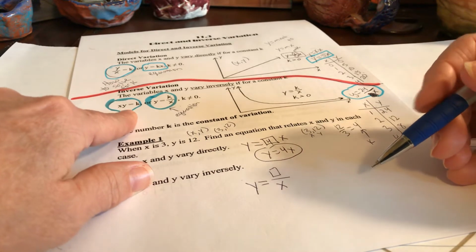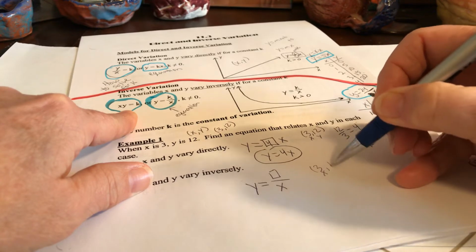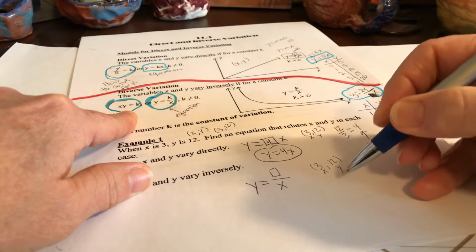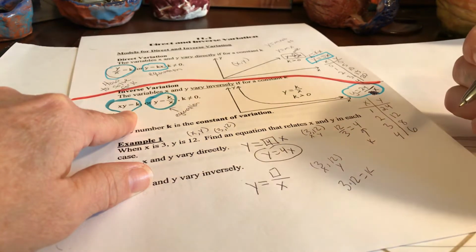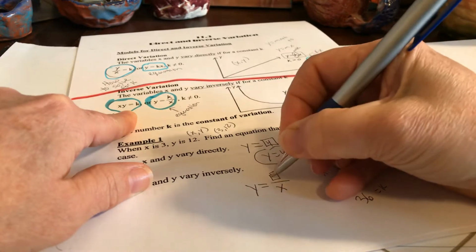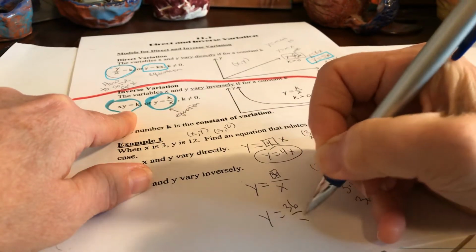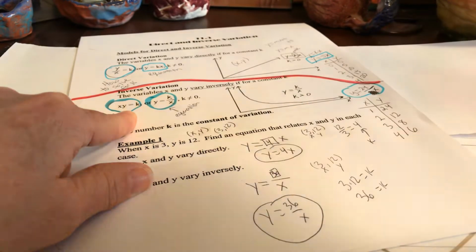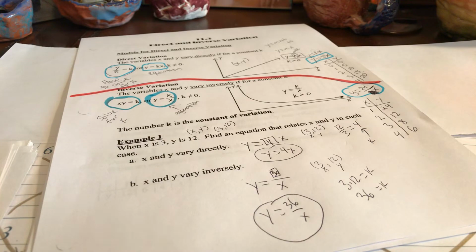I multiply the x and y. So again, if 3 is your x and 12 is your y, you multiply them to get your k, and 36 is what that number is. 36 is the number you're putting in here. Y equals 36 divided by x is the equation to have that point on it if it's varying inversely.